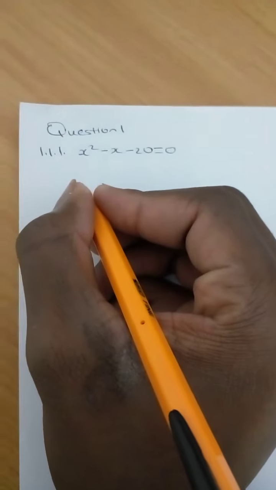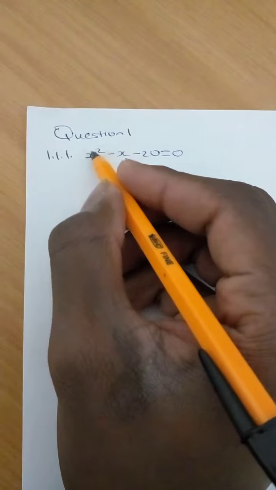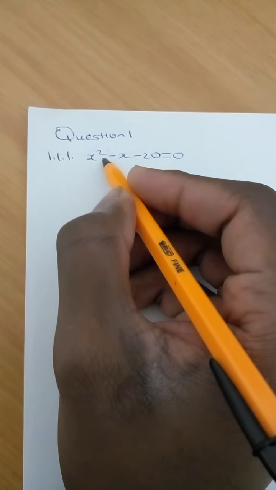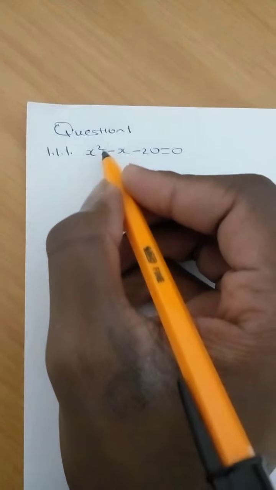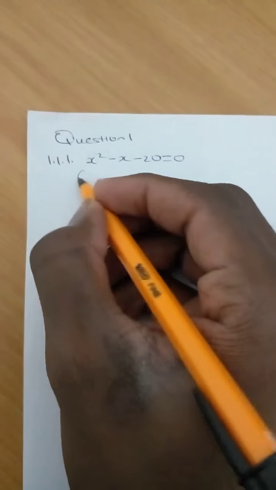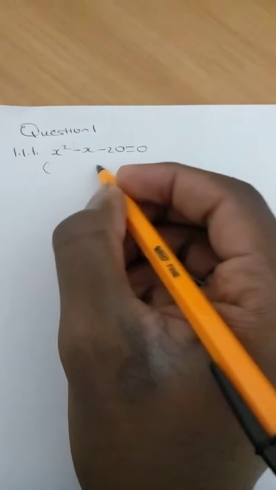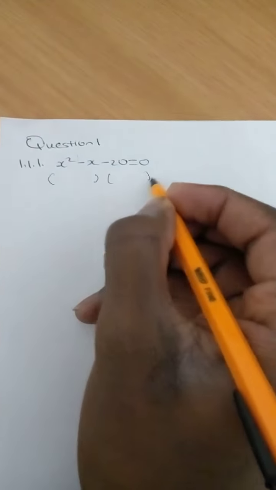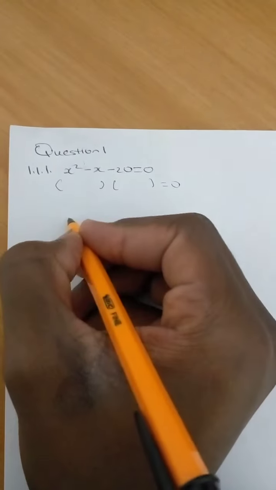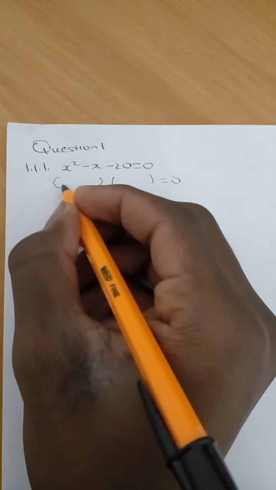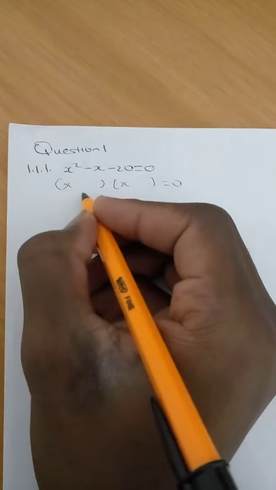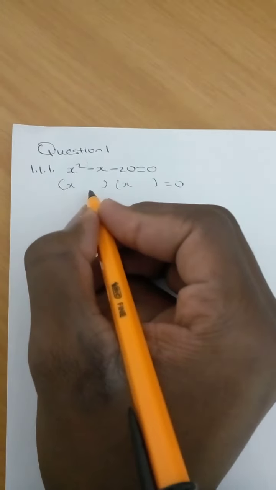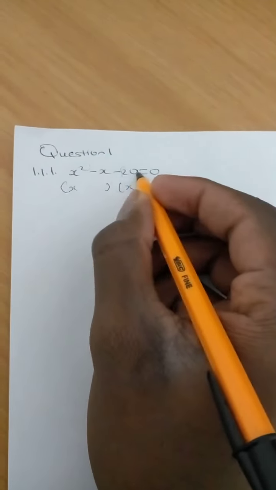If you have an equation like this and it has a squared here, just know it's a quadratic equation, right? So you're going to do what? You either factorize, guys. You can factorize, and because here it's x squared, you're splitting the x's, and then you're going to find the factors of 20.